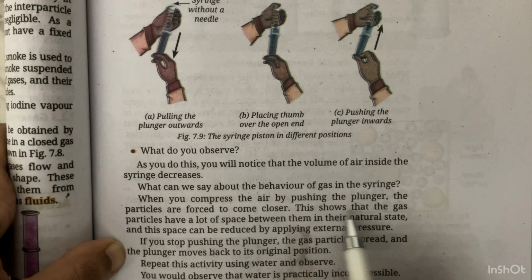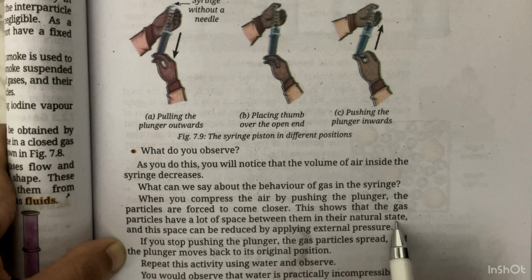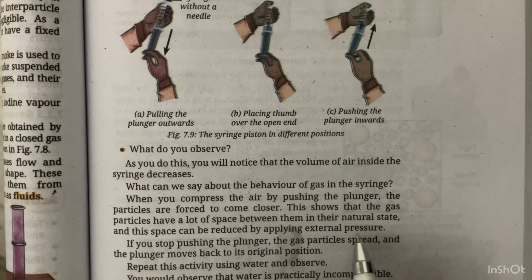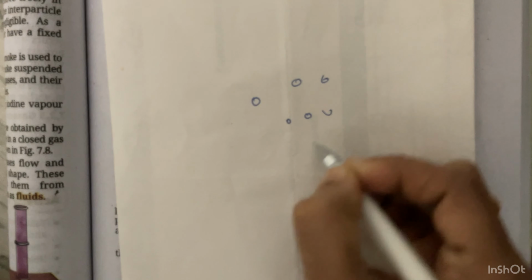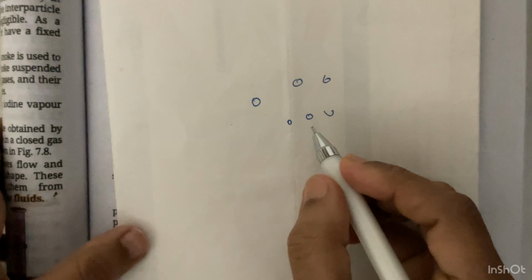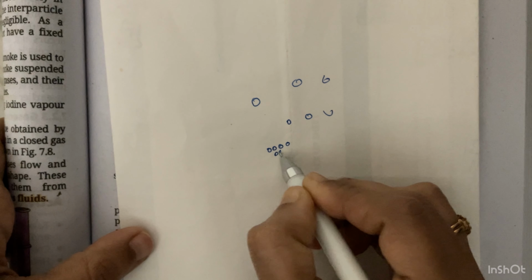This shows that the gas particles have a lot of space between them in their natural state. So from this we can say that in the natural state of air, there is a lot of gap between the particles. When we start pushing inside the syringe, the particles start coming closer.